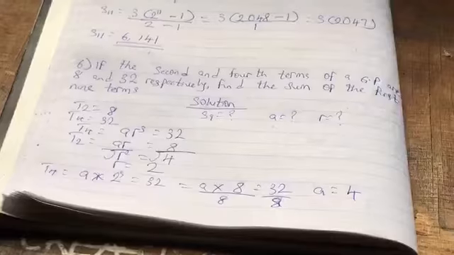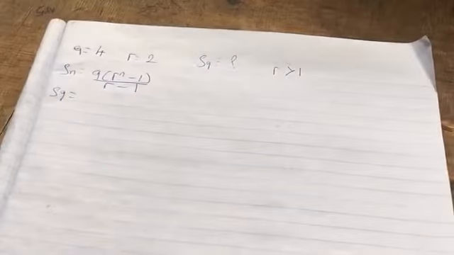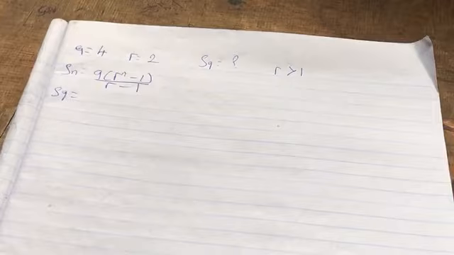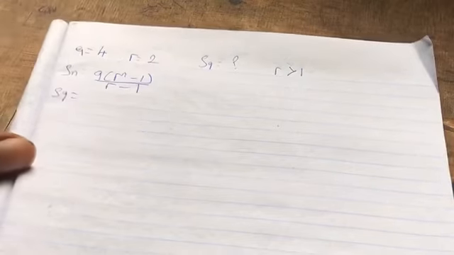Our first term is 4 and our common ratio is 2. So our first term is 4, our r is 2, our sum of the ninth term is unknown, and our r is greater than 1. Therefore the formula to be used is this, because r is greater than 1.